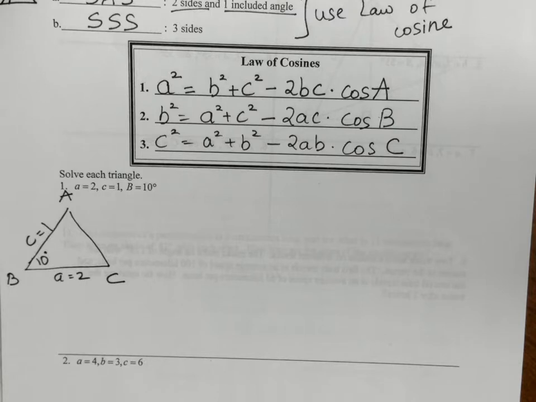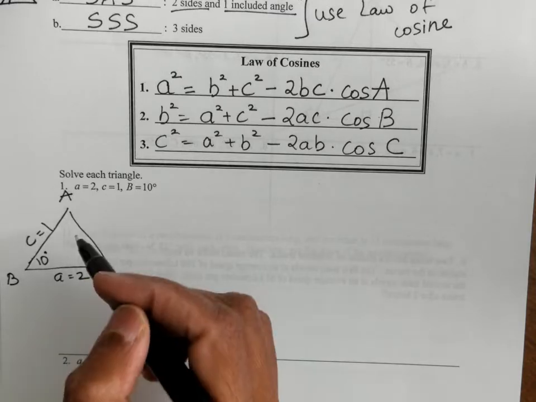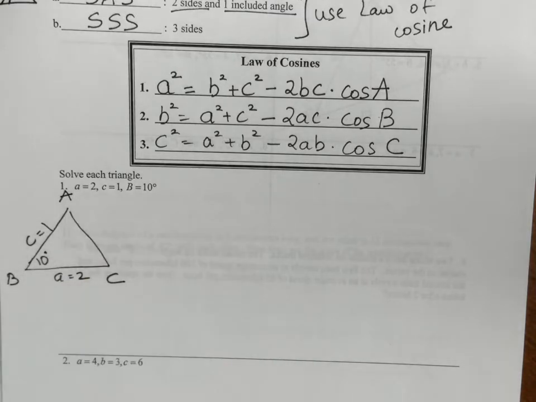Does the diagram look okay? If you have written ABC in different positions, totally fine. Just follow the rule. I always like to write ABC in this form, but that's not the only way, obviously.